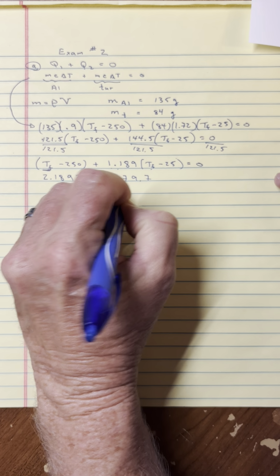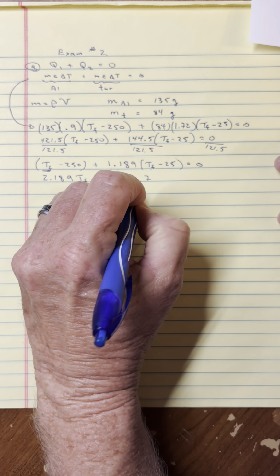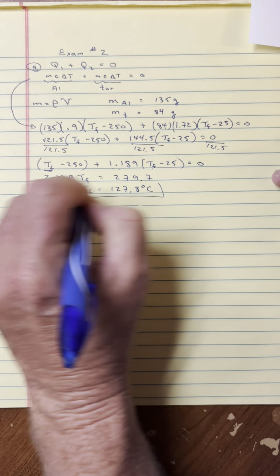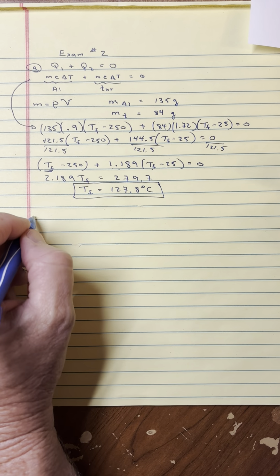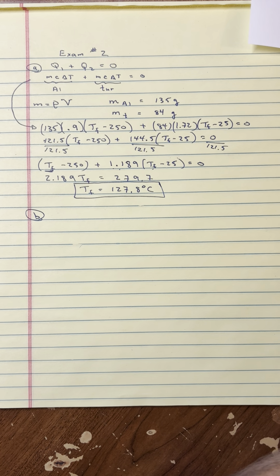So we're looking at about 127.8 degrees Celsius for the equilibrium temperature if it is completely insulated.